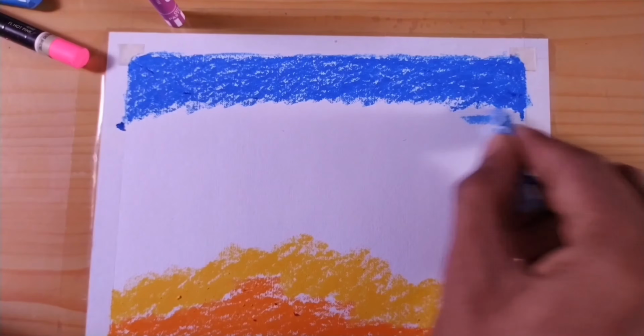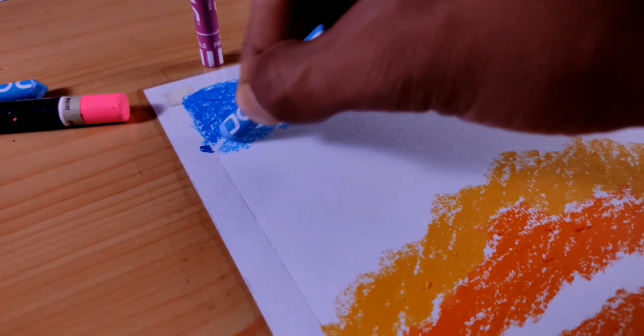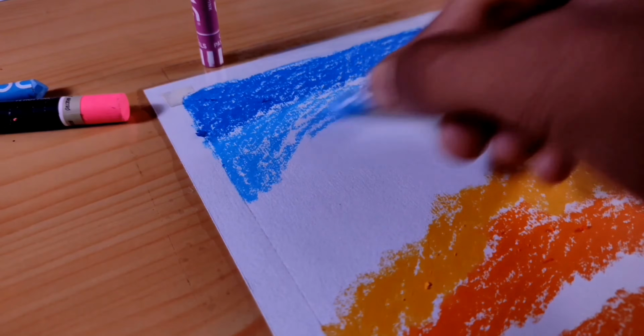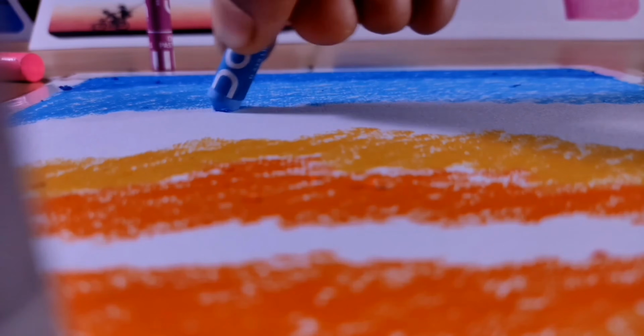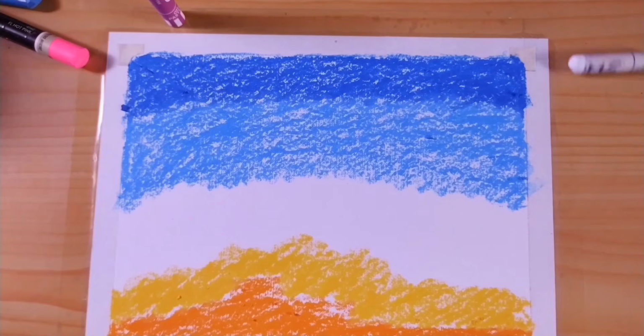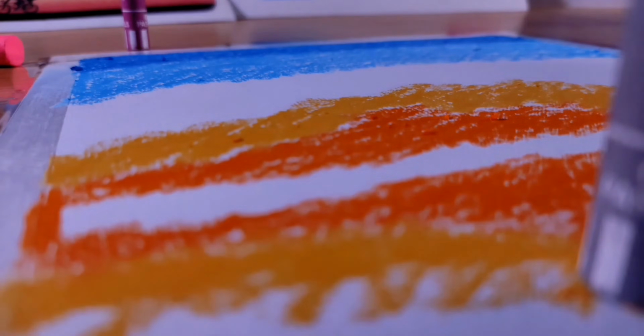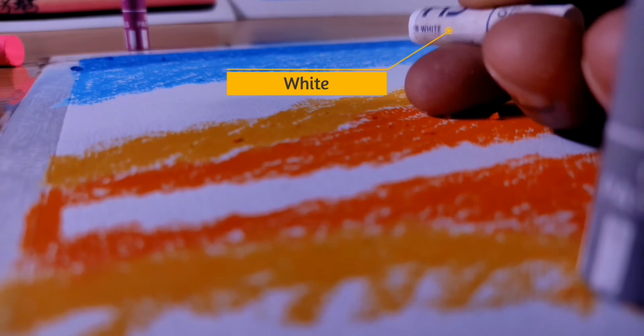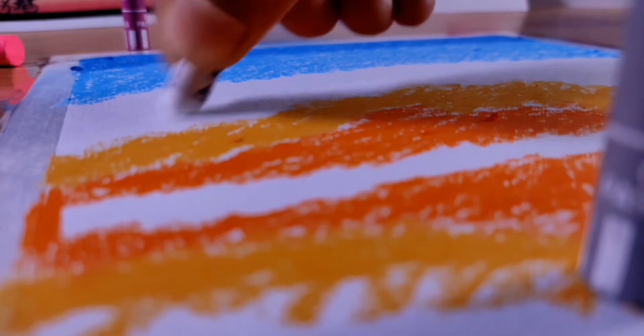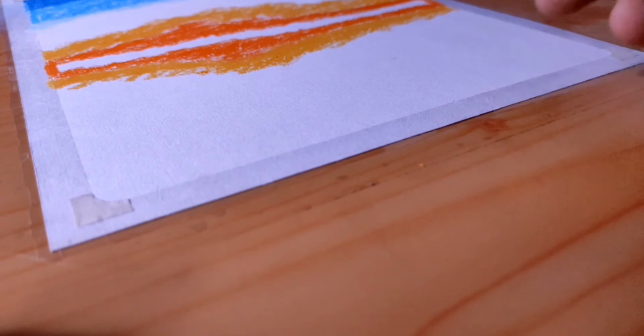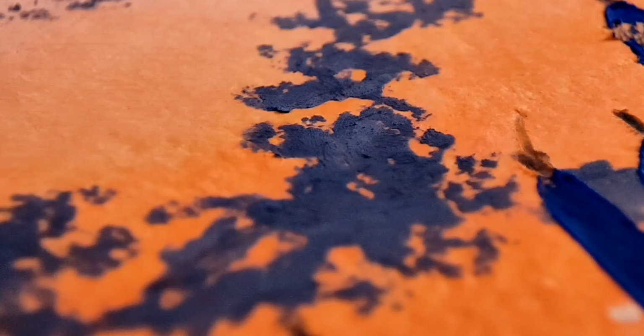Basically this sky color combination is orange and blue. Here I am using a different color set symmetrically for smooth blending. Now I am using Prussian blue instead of Cerulean blue for a little bit darker reflection.